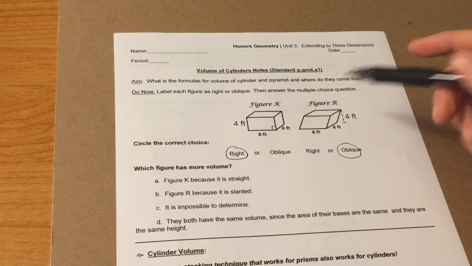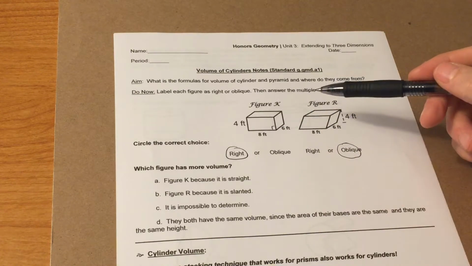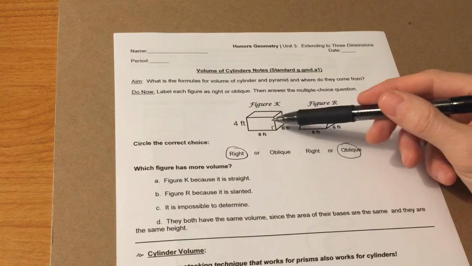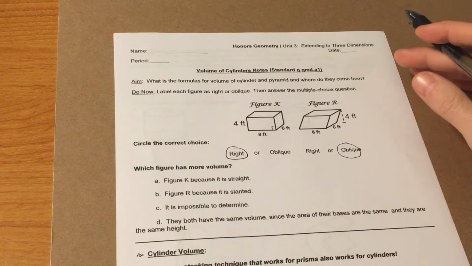Now we can look at the base. You can look at this face as well. Either one can give you that option. So we can think about the bases or the face looking directly at us to determine if it's right or oblique. Which figure has more volume?